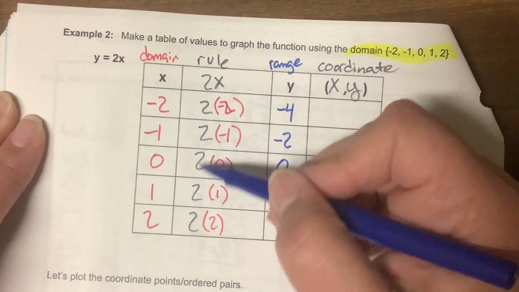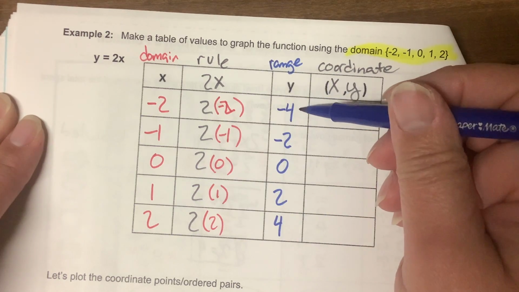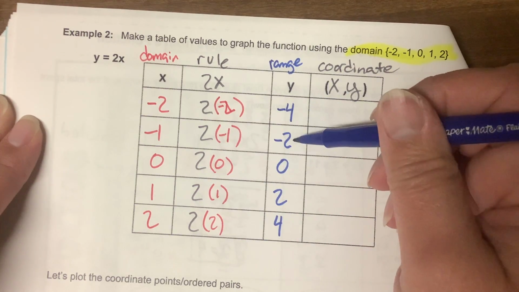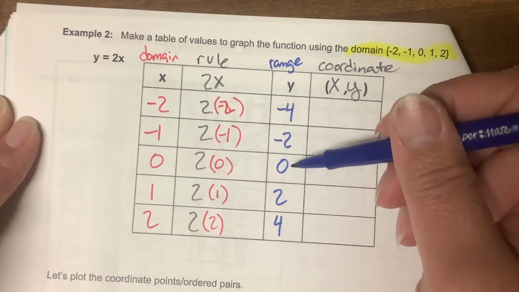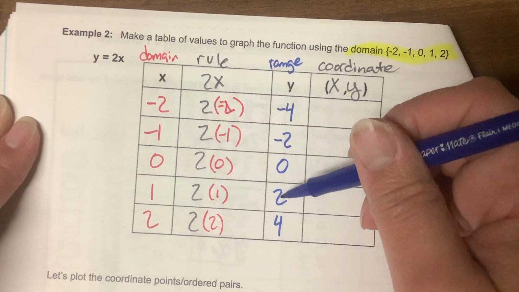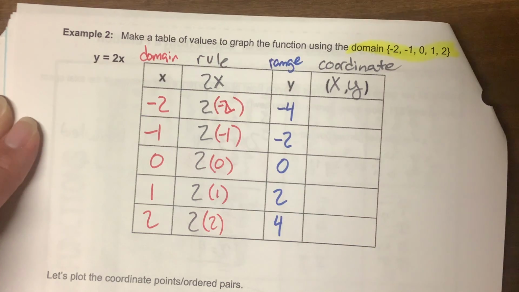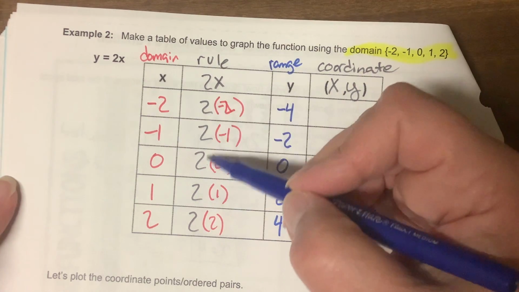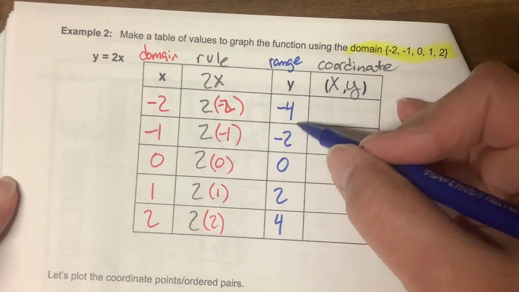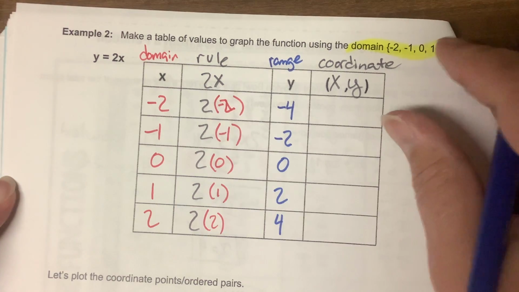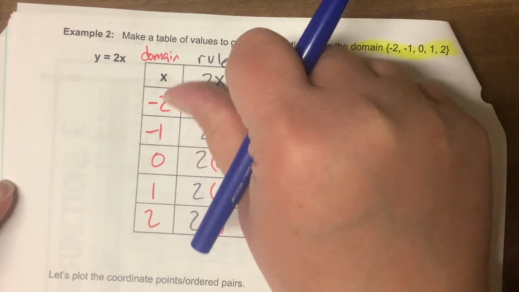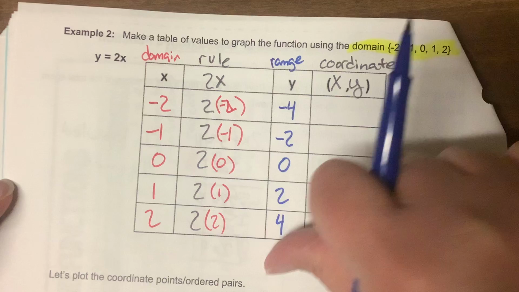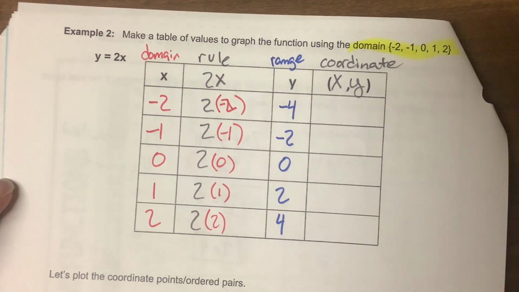Oh, I'm multiplying by 2 again, and look at this. -4 plus 2 is -2. -2 plus 2 is 0. 0 plus 2 is 2. And I'm going up by 2's. So whatever I'm multiplying by, that's the number that the y's will increase by. That's why it's good to have numbers that go in order so that you can see the patterns more clearly.